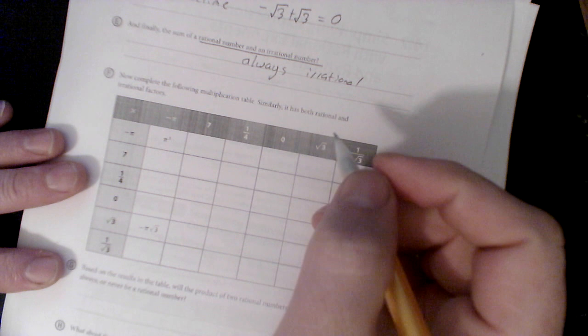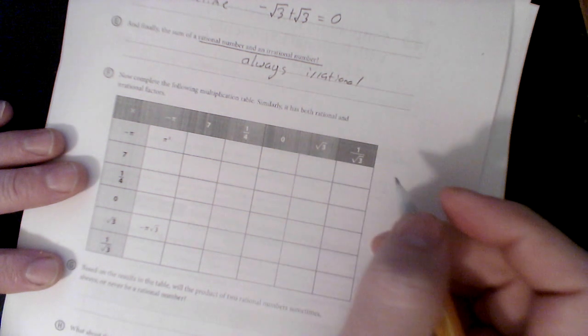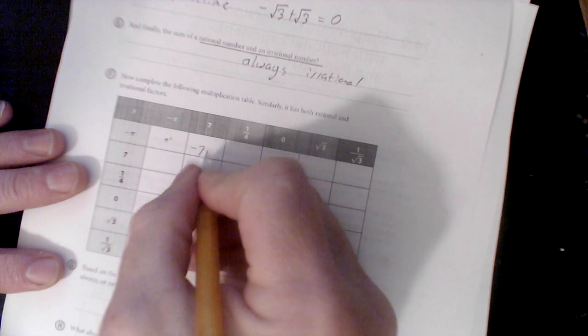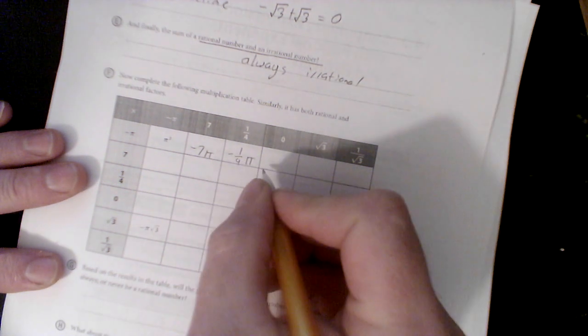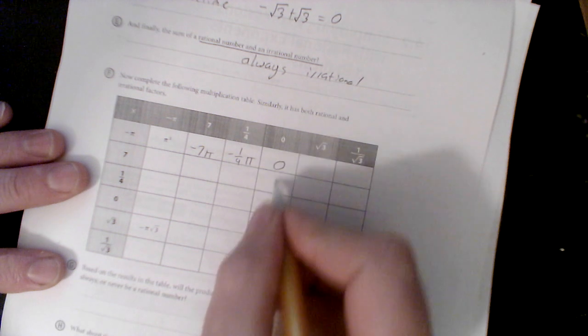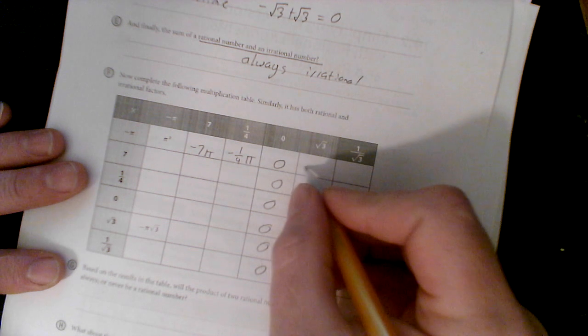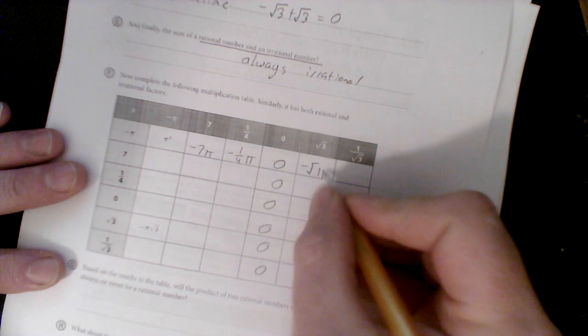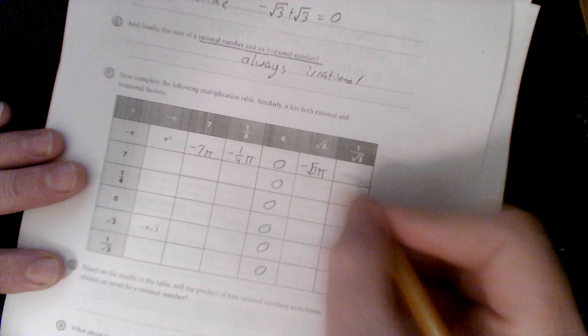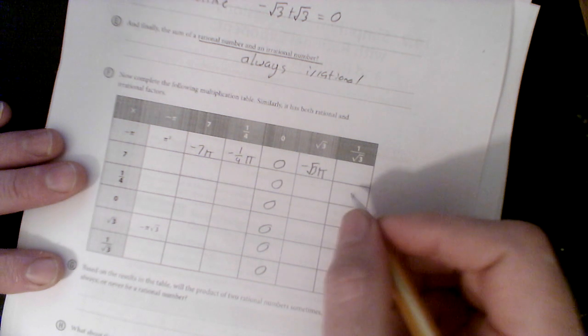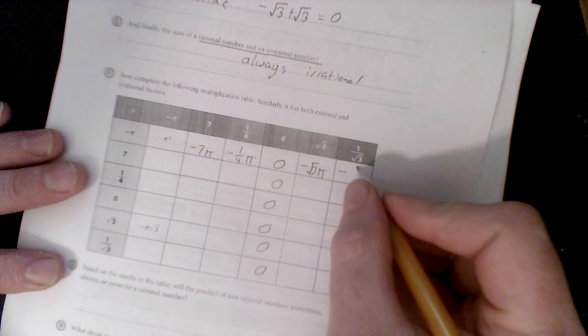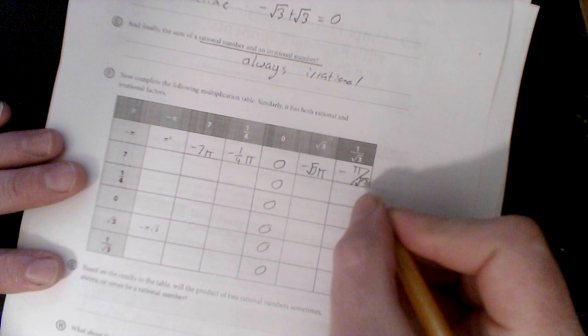Now complete the table following multiplication. Okay, so now we're multiplying. This is negative 7 pi. This is negative 1/4 pi. Ooh, this is 0. I like this column. Let's do this whole column. It's going to be 0, 0, 0, 0, 0. This is negative rad 3 pi. I should put the pi in front, otherwise it looks like it's under the rad 3. And this is negative pi over rad 3.